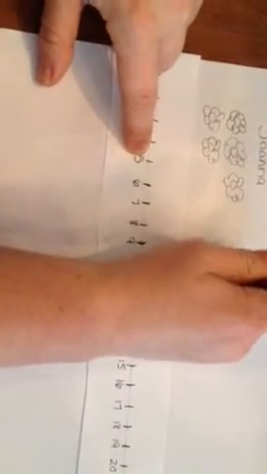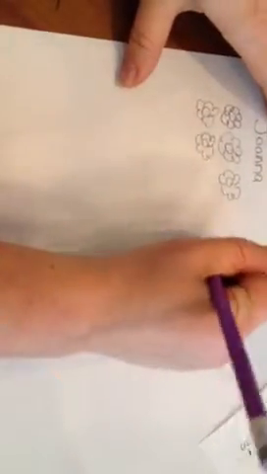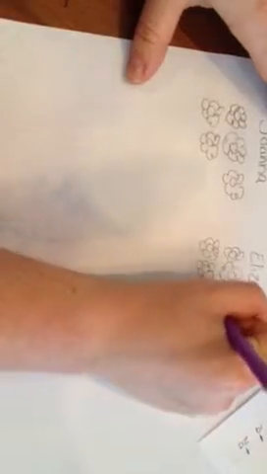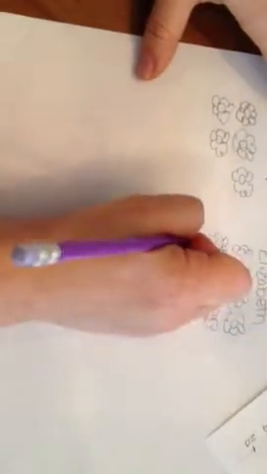Let me show it another way. That's 1, 2, 3, 4, 5. So now they're equal. And then I'm going to add 4 more. 1, 2, 3, 4.